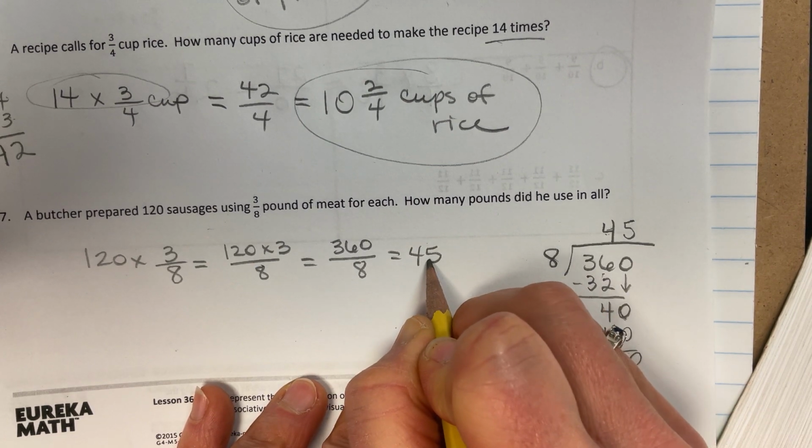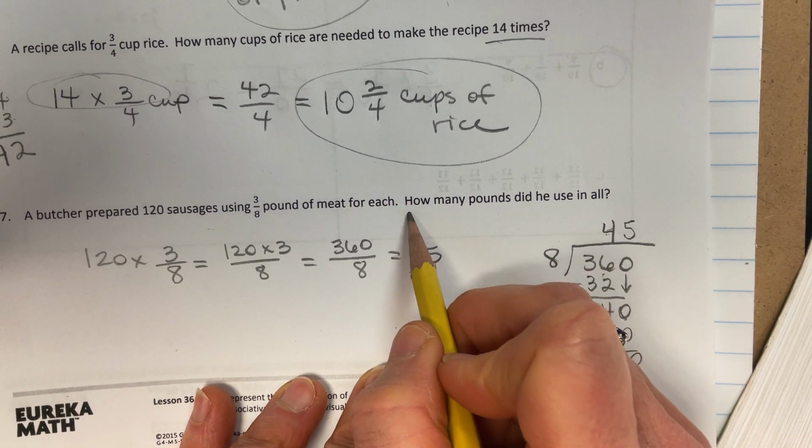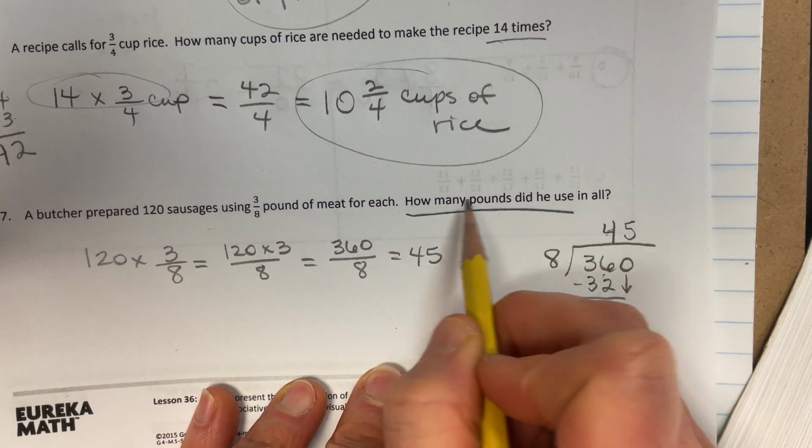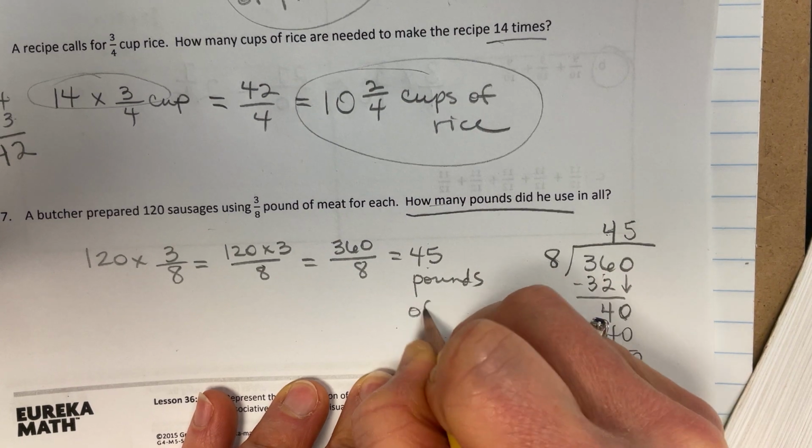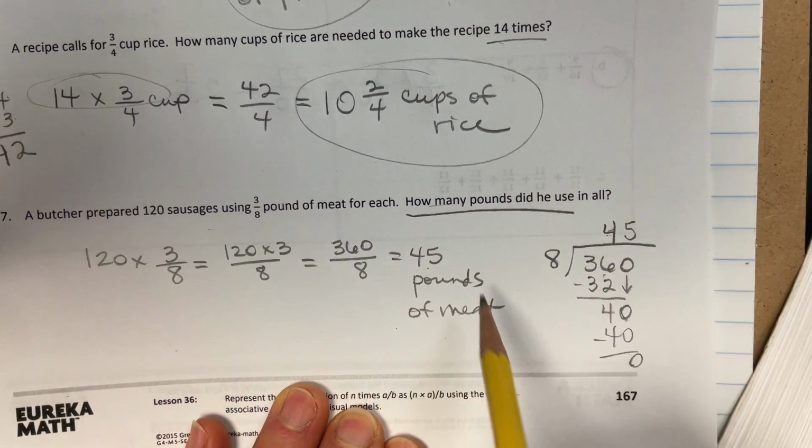No, wait, 45 what? How do I know? Go back to the question. Pounds. How many pounds? 45 pounds of meat. Good.